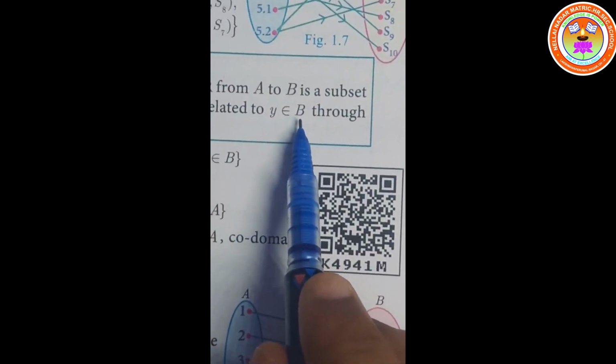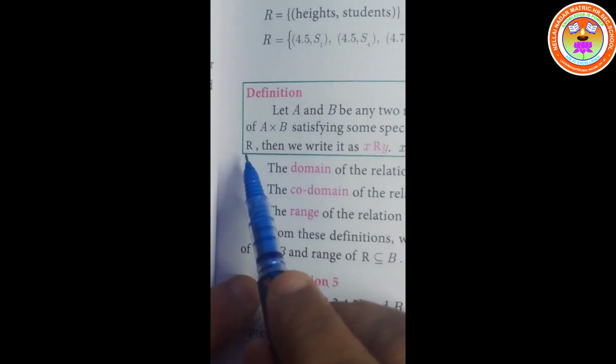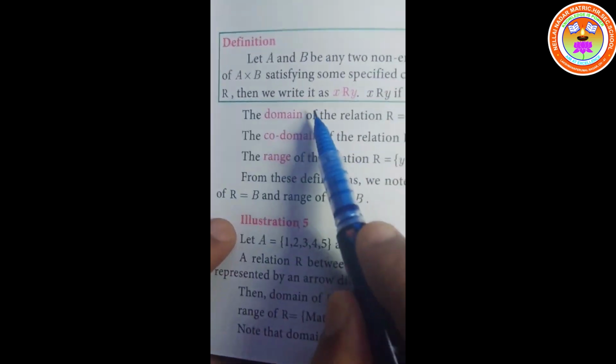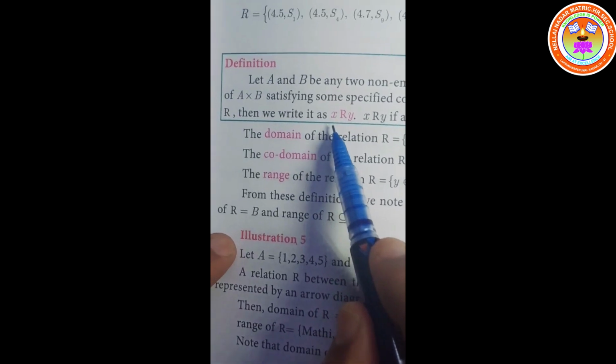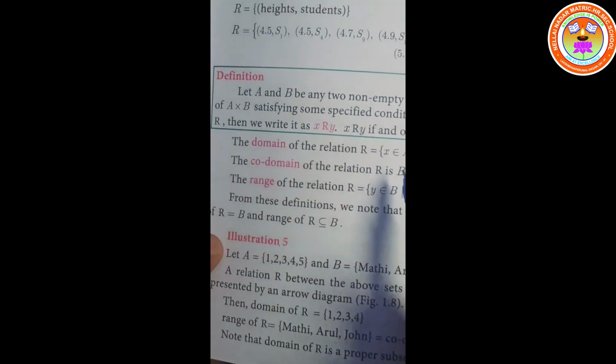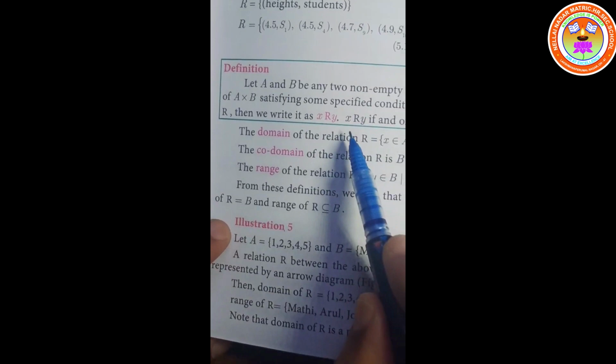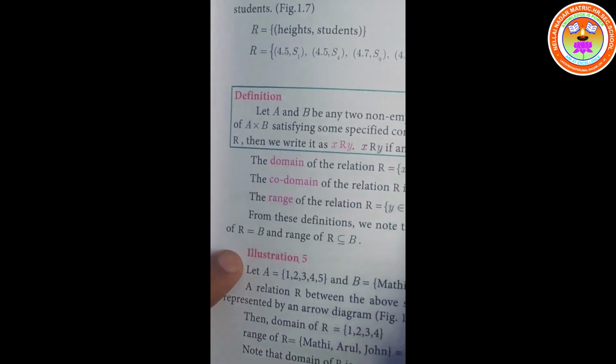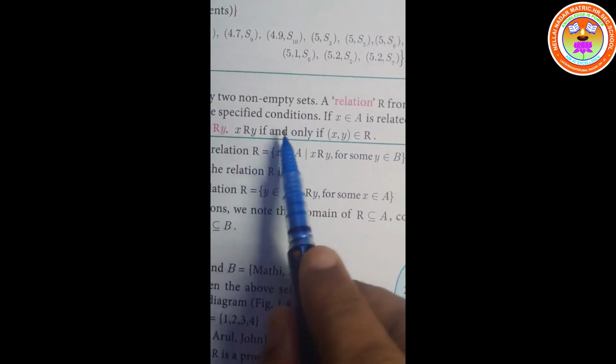If X belongs to the set A, that means X is an element of A, is related to Y that belongs to the set B through capital R or refers relation, then we write in the form of X is related to Y, if and only if X comma Y is an element of R. If and only if, very important one.